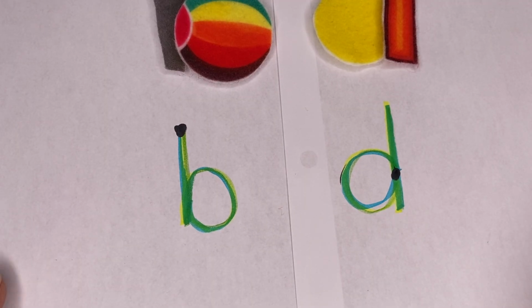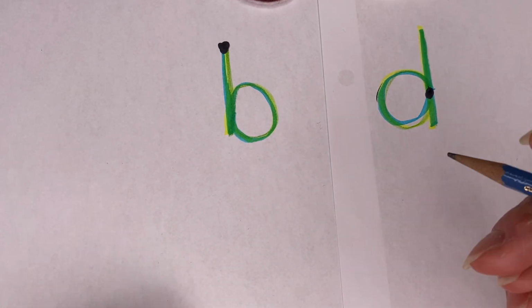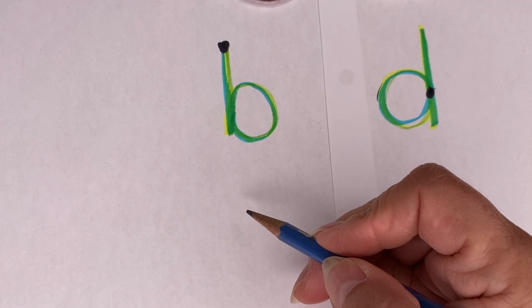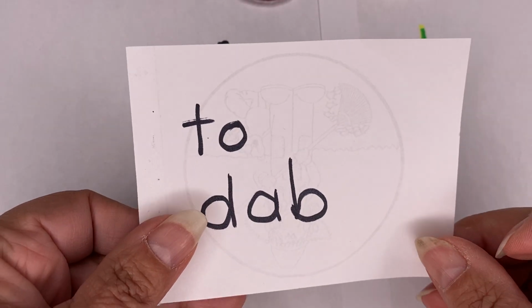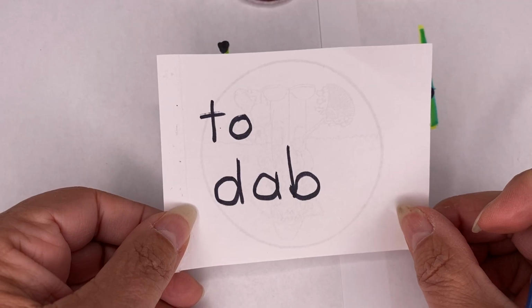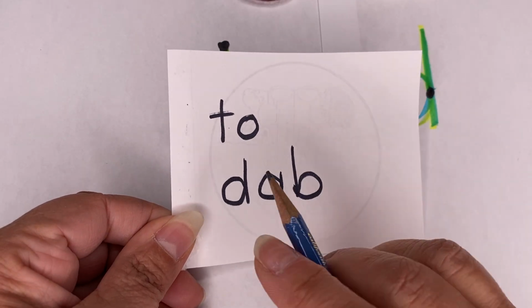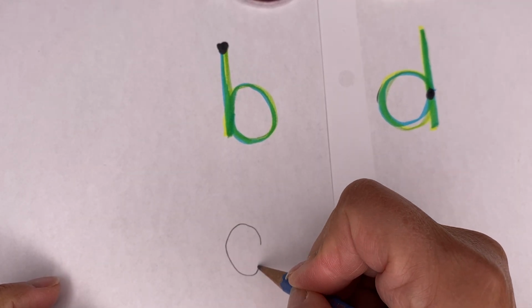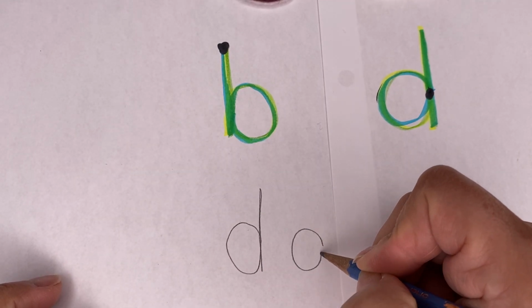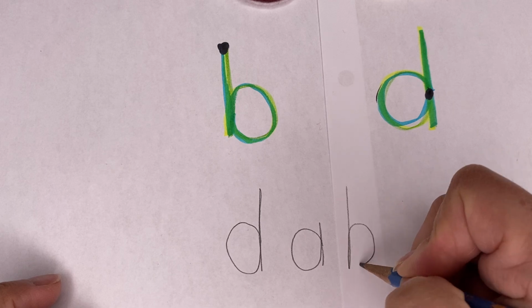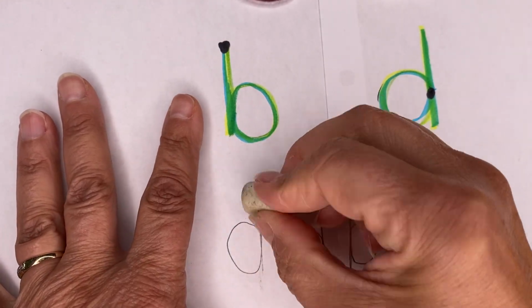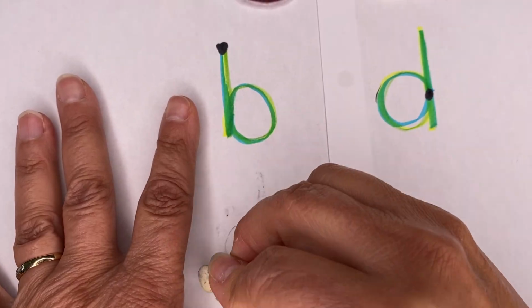Now, when they are actually printing the letters with a pencil, your eraser is your best friend. What do you mean by that? Well, if you are having them print their letters and they come down and they print the wrong thing, like this. They're making something for Dad, but they put to Dab. When they print that, the best thing that you can do is to always erase and just say, oh, let's make it the other way.